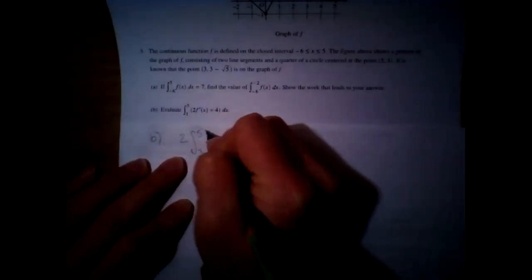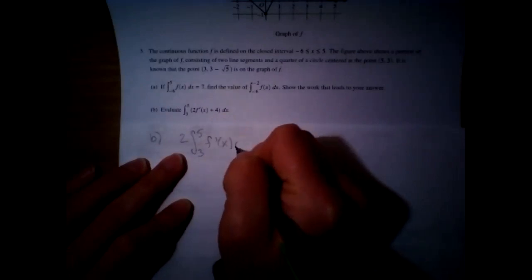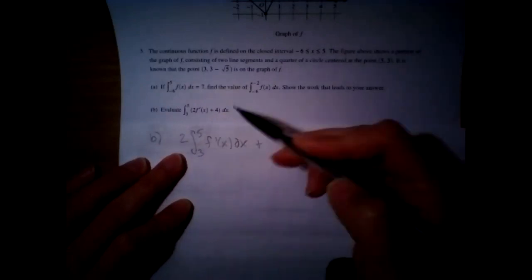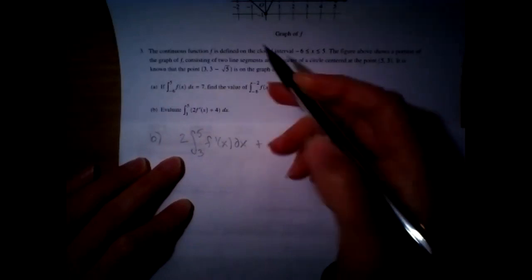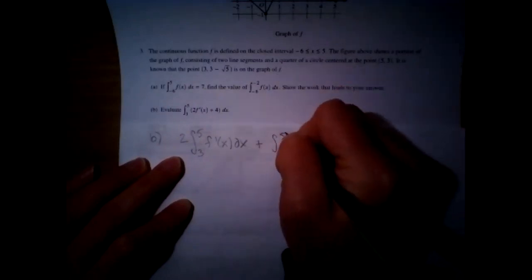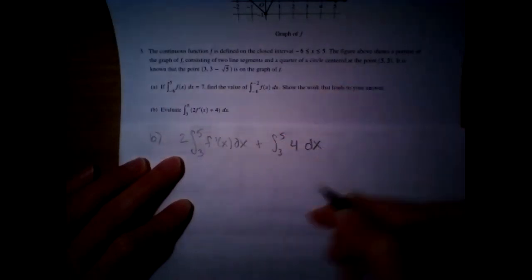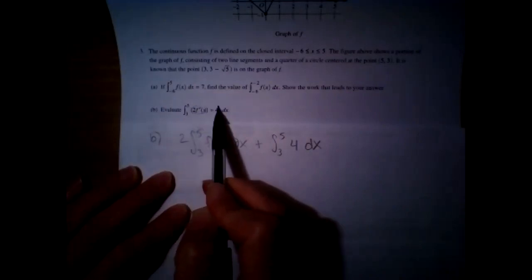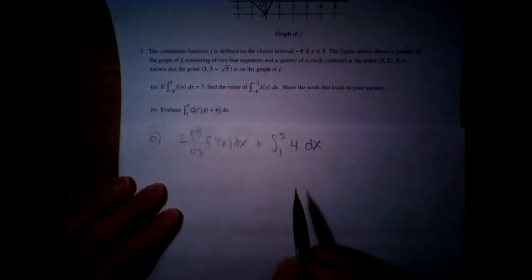All right, so we're going to evaluate the integral from 3 to 5 of all of this. I would break it into 2 separate integrals, and I would also probably put this 2 out front for the first one. So I'm going to make it 2 times the integral from 3 to 5 of f prime of x dx, plus the integral from 3 to 5 of just 4 dx. So I broke this into 2 separate integrals.